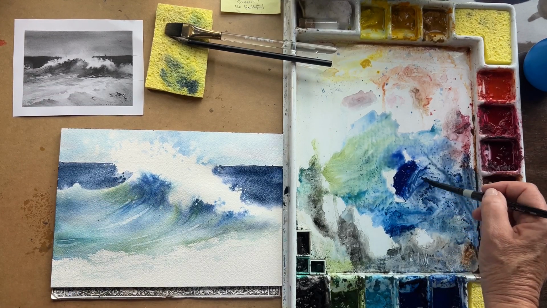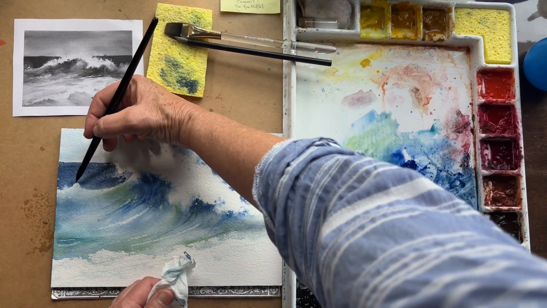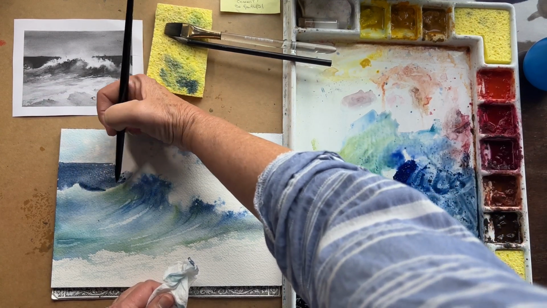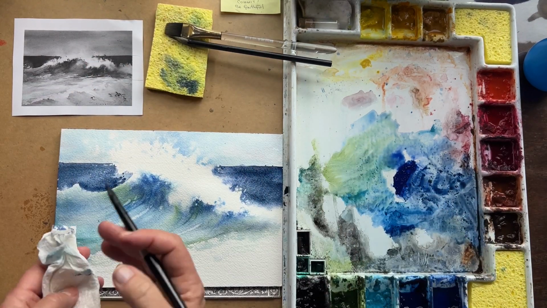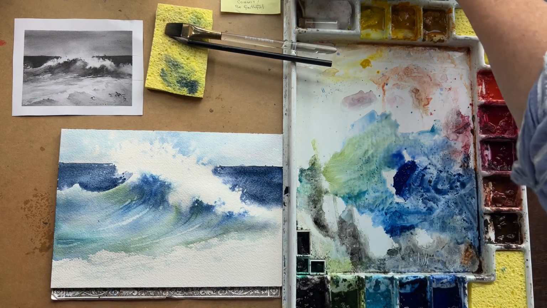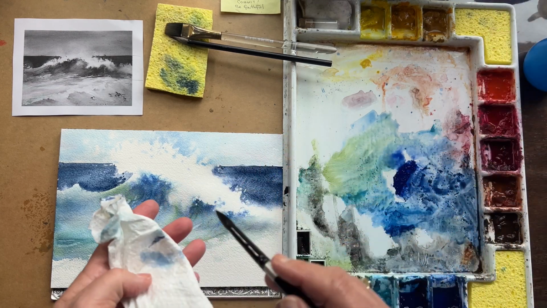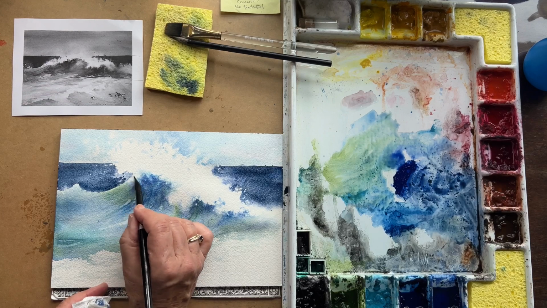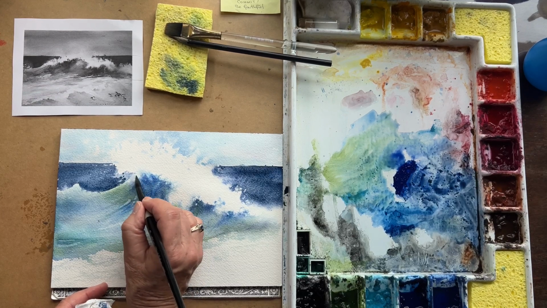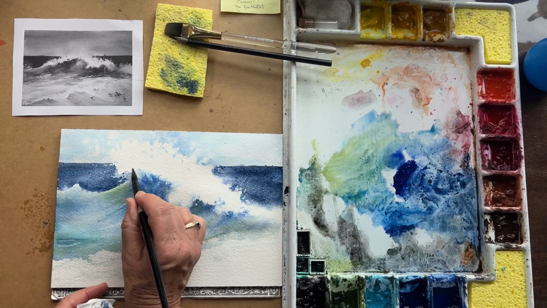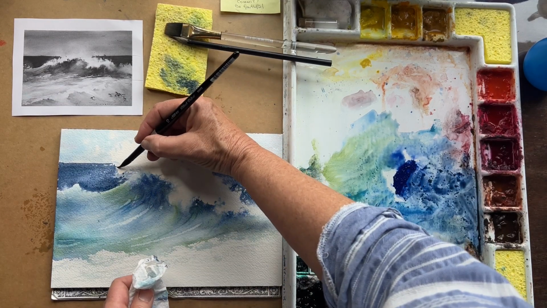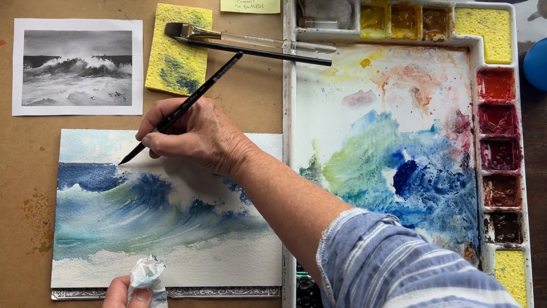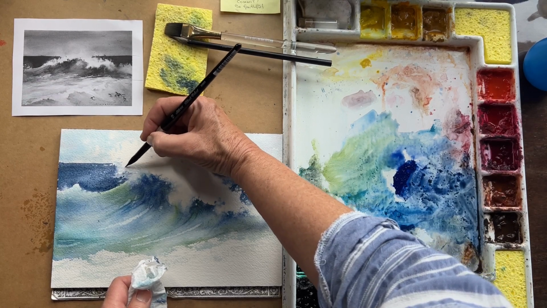Step back, take a look at this. I want a sharper line here, a sharper edge to emphasize this. And under this wave, I'm getting a line right here. I don't really want that. I'm just going to scrub it a little bit to get rid of that line. Move some of that paint around. I think I'll move some up into here as well.